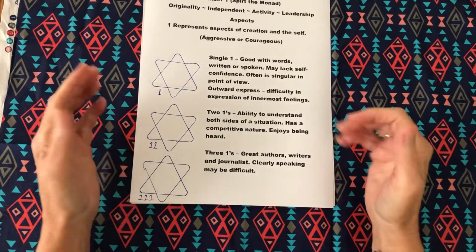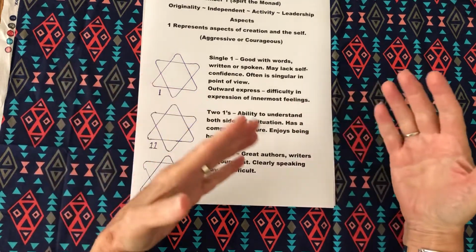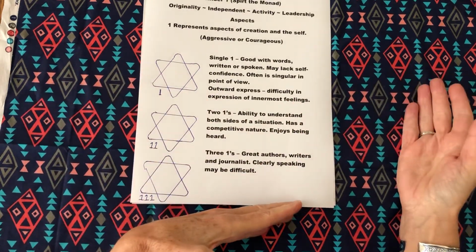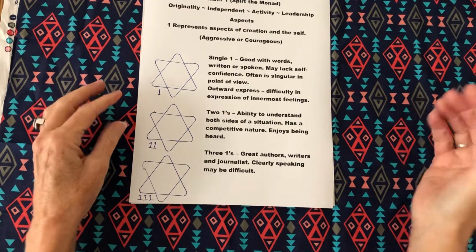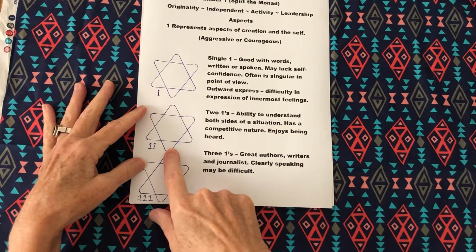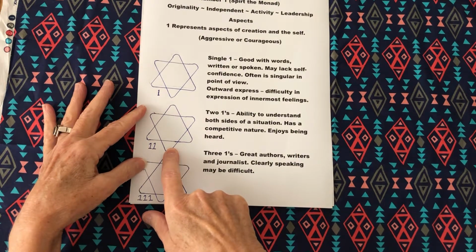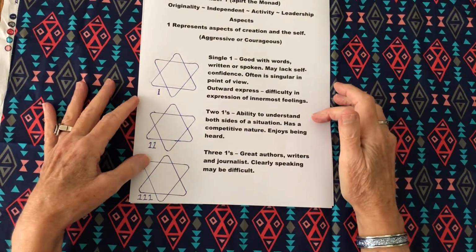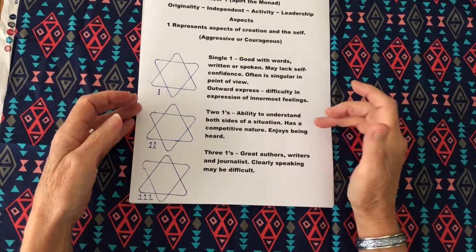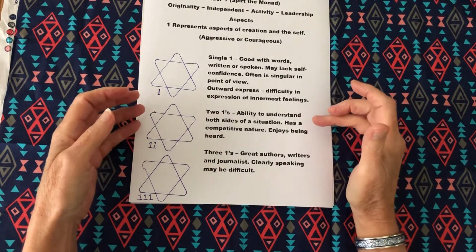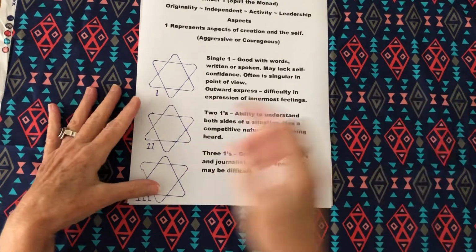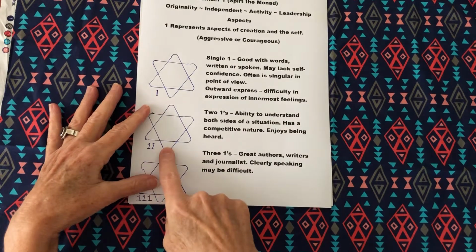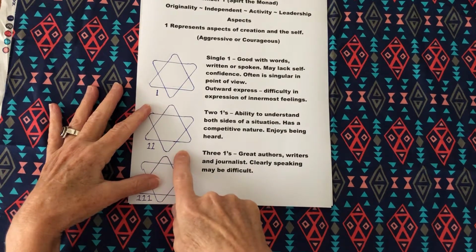Okay? That can be off balance if we have 2 or more number 4s. It is even greater in strength, possibilities, and potential if we have 1 number 4 and 1 number 7.